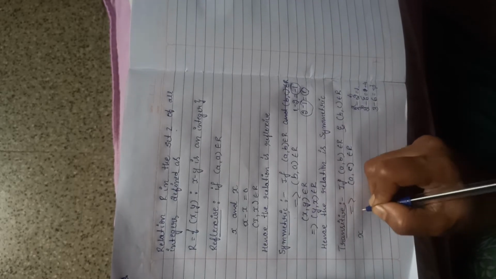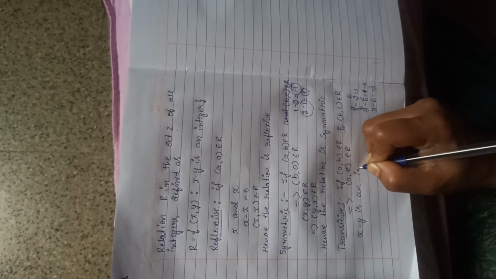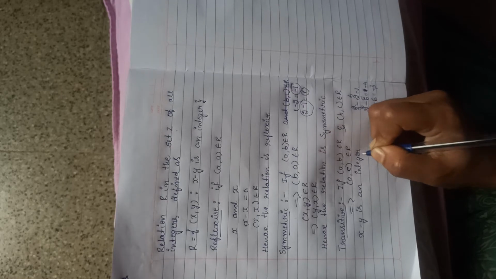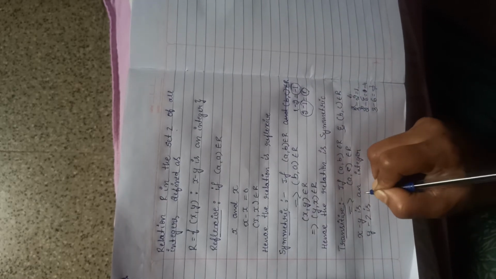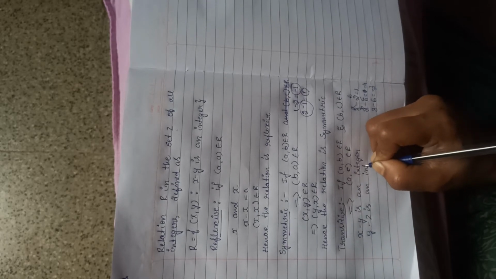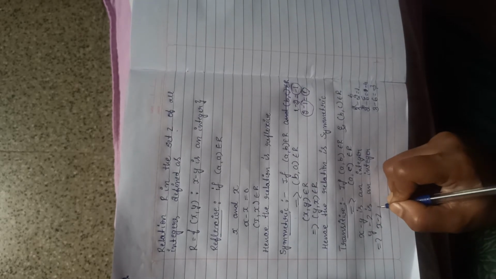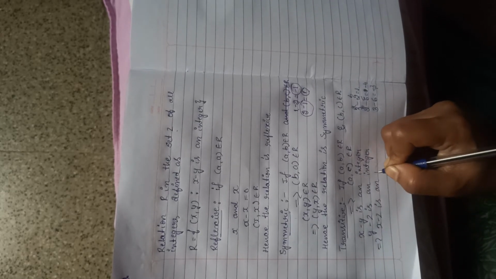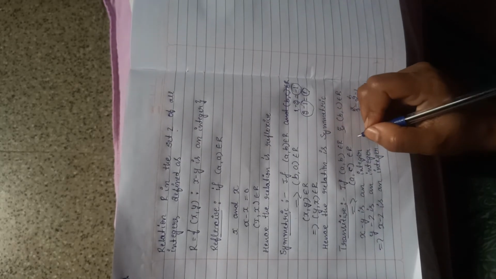You have to write: x minus y is an integer, y minus z is an integer, which implies that x minus z is an integer.